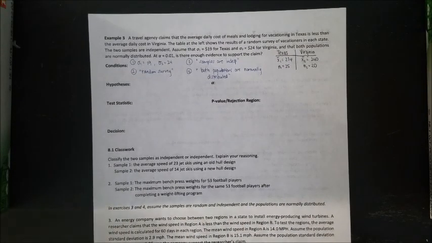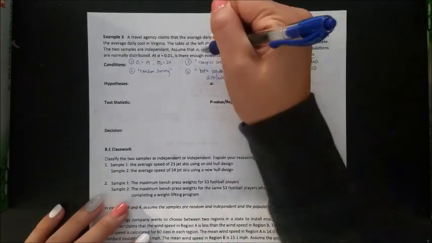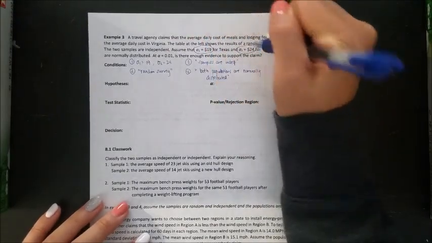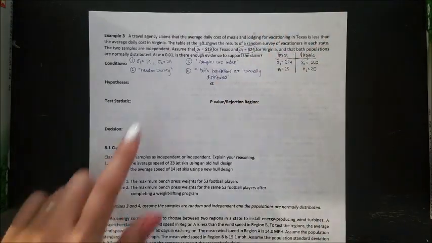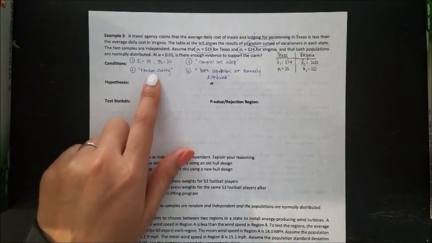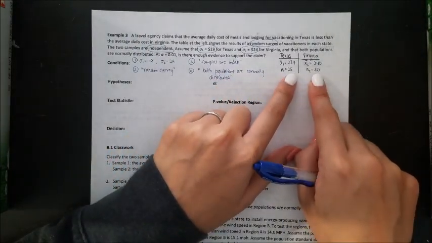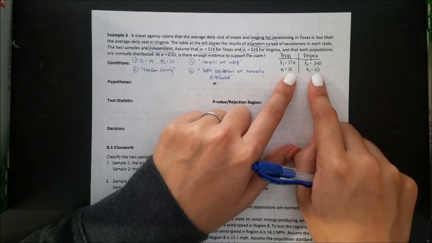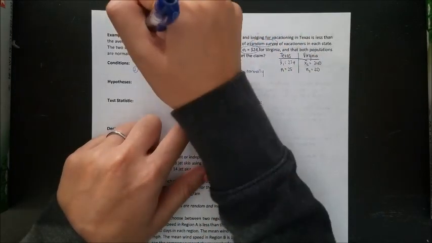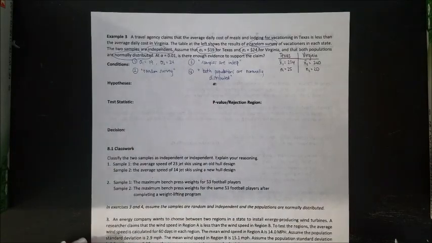Okay, in my next example, I have a similar setup here. I've written out my conditions already because they told us our two population standard deviations. They told us that there was a random survey, so that meets our random requirement. Our independence is given here. And then if you look at N1 and N2, we don't have numbers that are greater than 30. But in the problem itself, it did say that it was normally distributed. So everything checks out. We're good here.